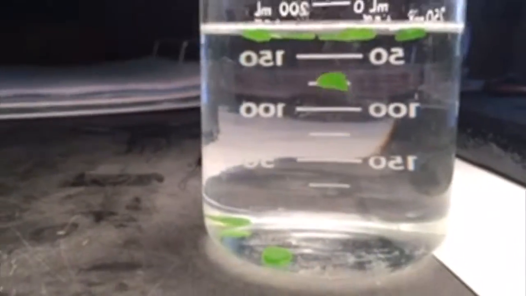This beaker had 4 grams of baking soda and took a very quick 7 minutes to have all the 10 leaf chads floating.